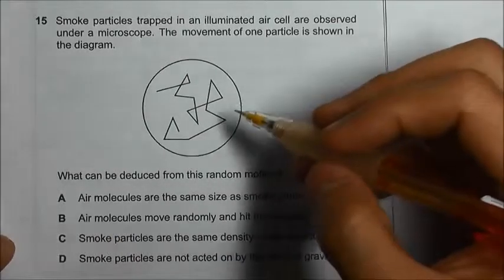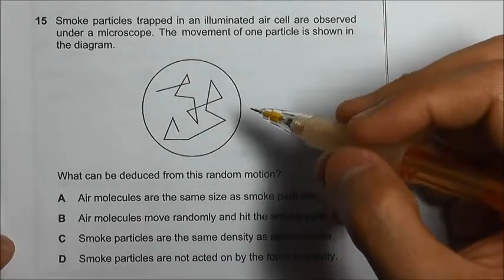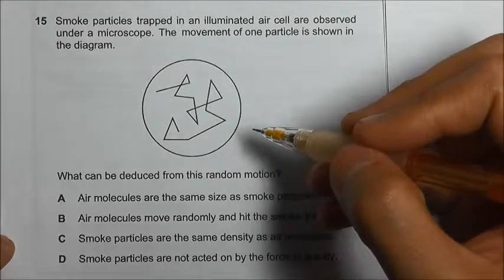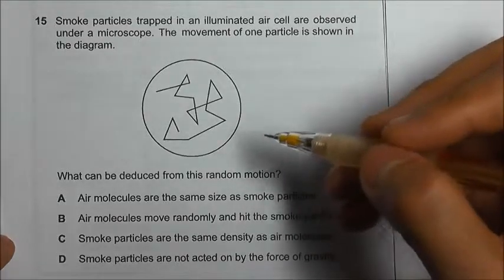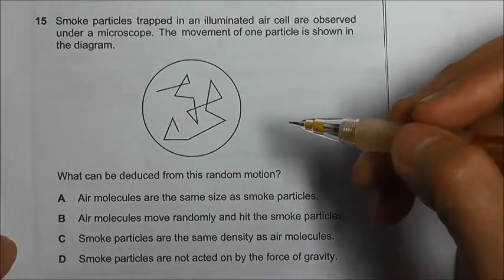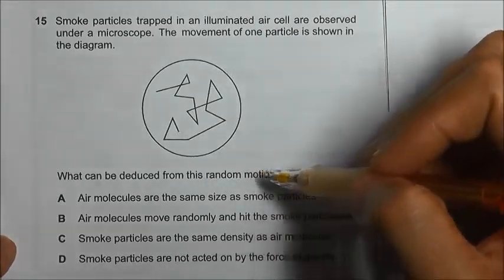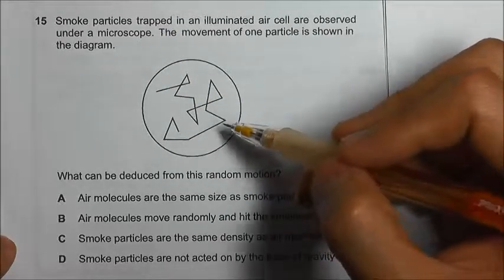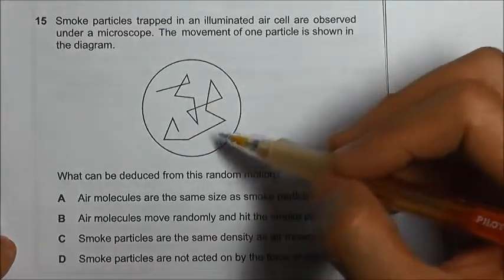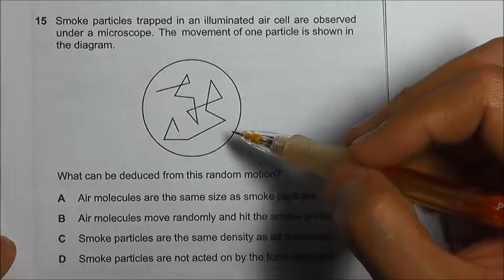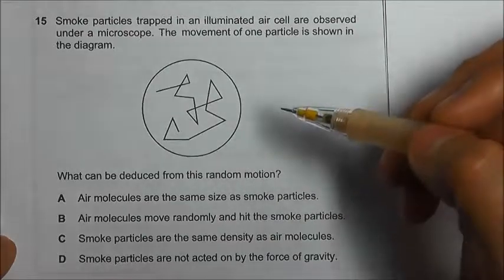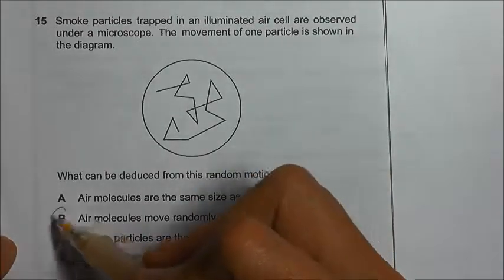Okay, this is an example of a Brownian motion. So what we are seeing under the microscope is the smoke particle, because the air molecules are too small to be seen. Okay, so what we can deduce from this random motion is that the smoke particles are moving in random motion like this because they are constantly bombarded by the air molecules, which are also moving at random. So the answer should be B.